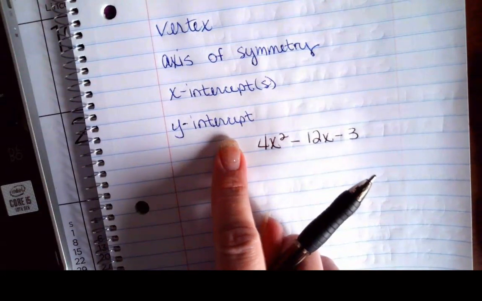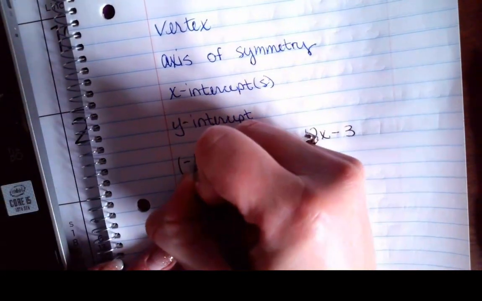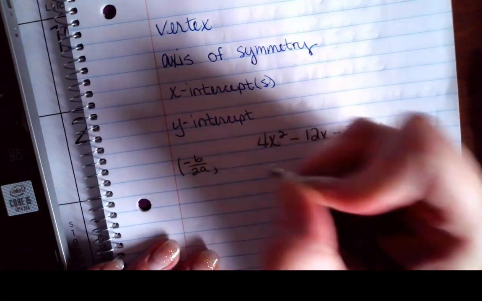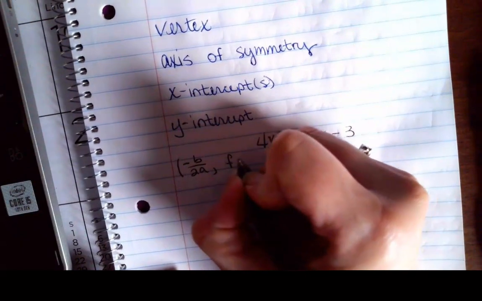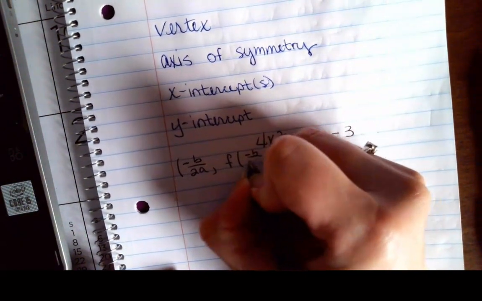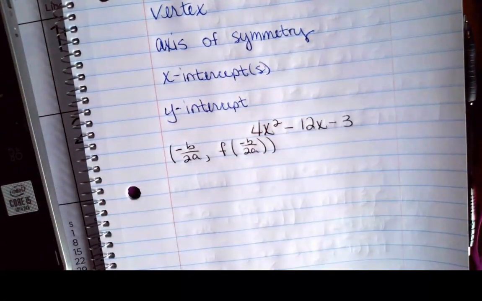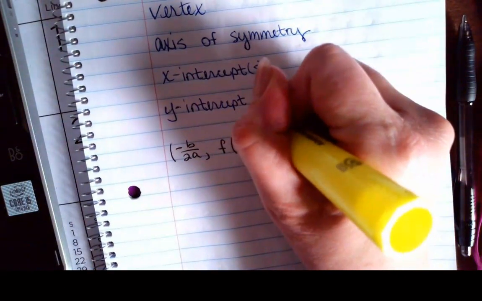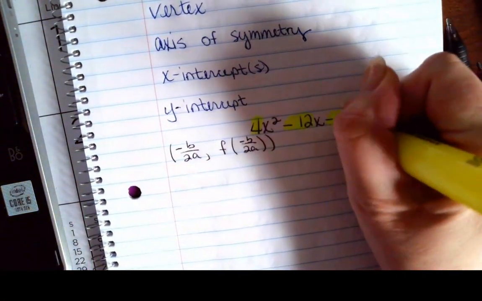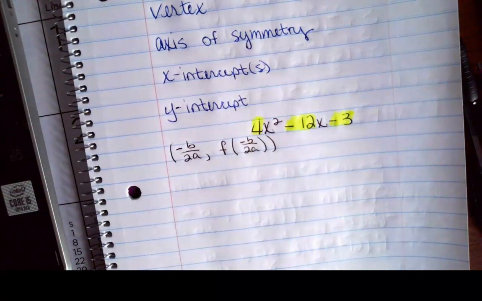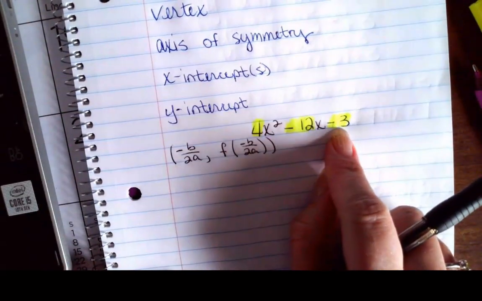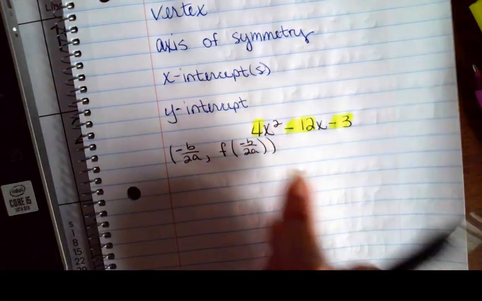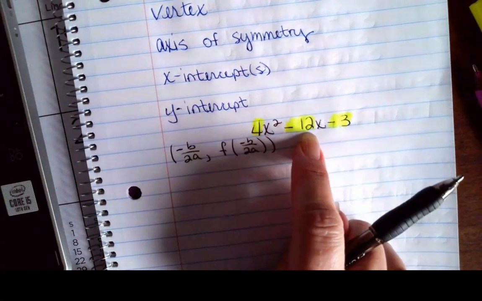This is in general form, so I'm going to use the format of negative b over 2a, find that, that's my x-coordinate of my vertex, and then substitute it back into my function to find the y-coordinate of my vertex. So this has an a value of 4, a b value of negative 12, and a c value of negative 3. I don't need the c, but I might need it soon. So I've got an a of 4 and a b of negative 12.